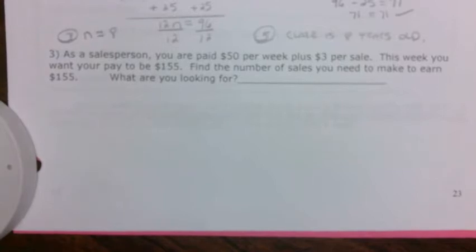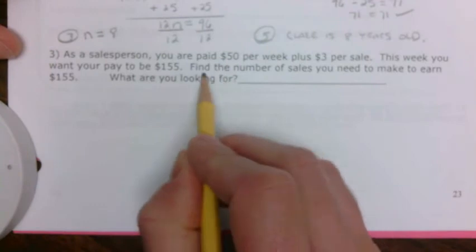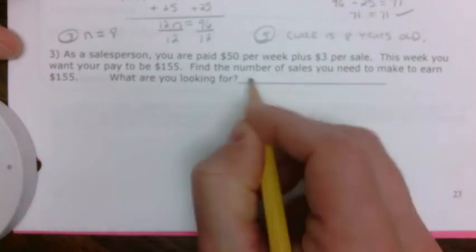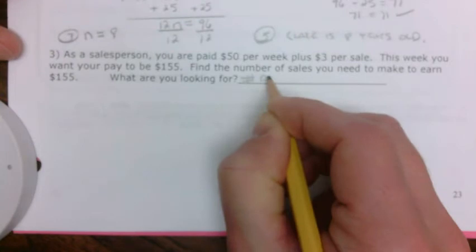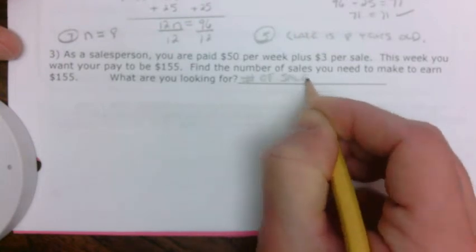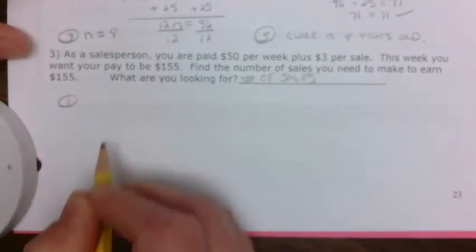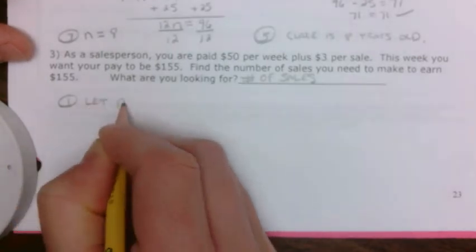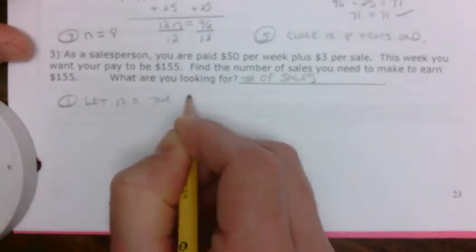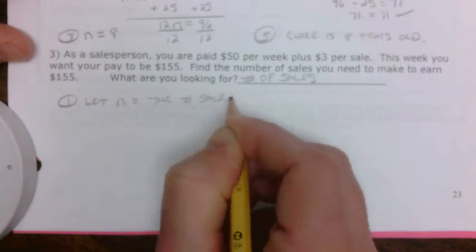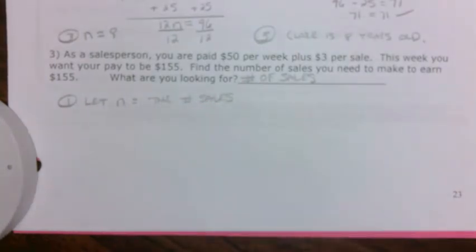In example 3, we're told that as a salesperson, you're paid $50 per week plus $3 per sale. This week, you want your pay to be $155. Find the number of sales you need to make in order to earn $155. So what are you looking for? Find the number of sales you need to make. So when we're looking for something here, it's the number of sales. So in step 1, when we define our variable, we can say let n equal the number of sales. How many sales do we need to make so that we can make our goal of making $155?